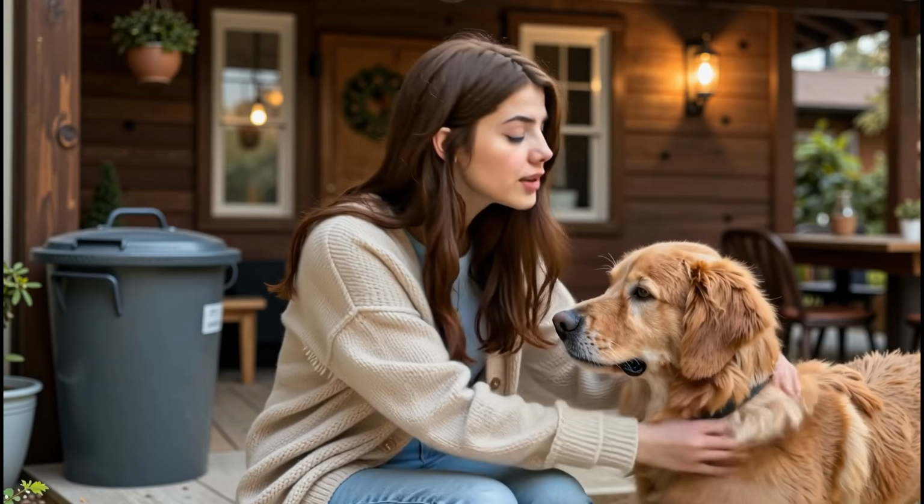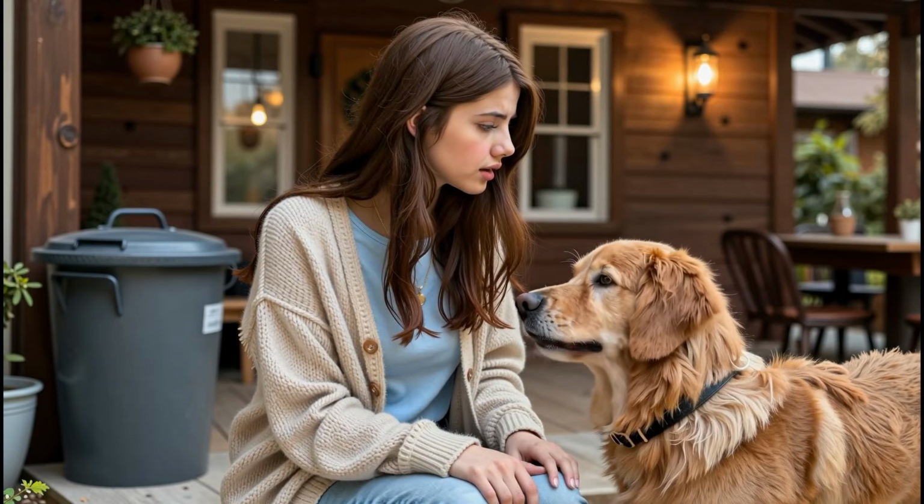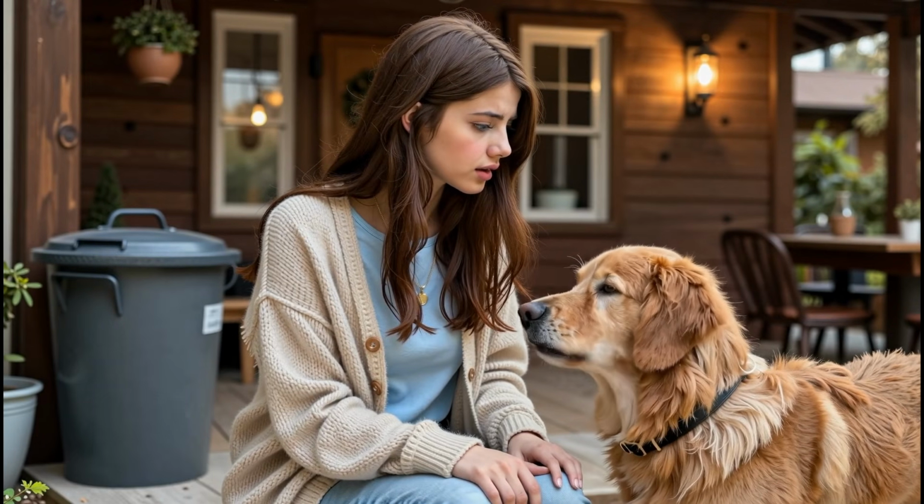Who's a good boy? You are a good boy. Yes, I am a good boy, but can you maybe give me back the squirrel from the bin?